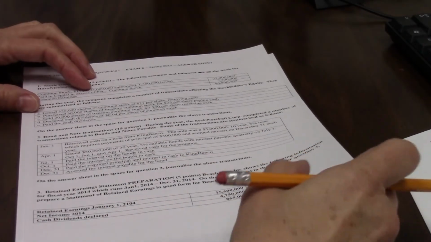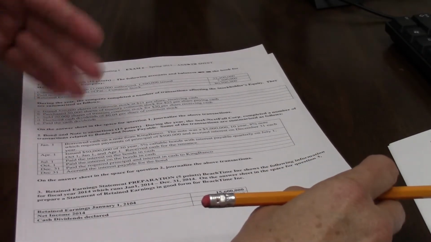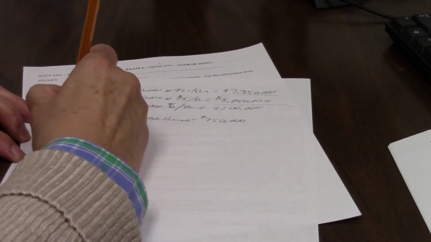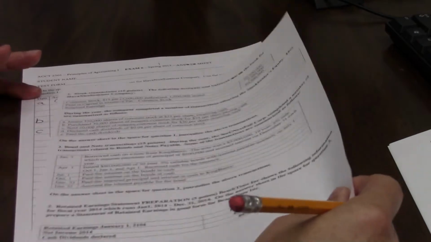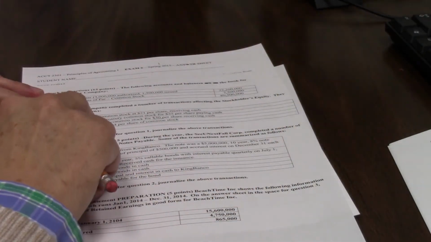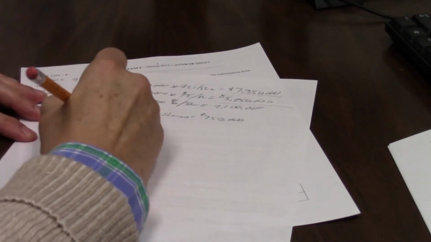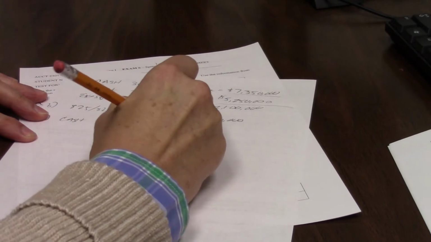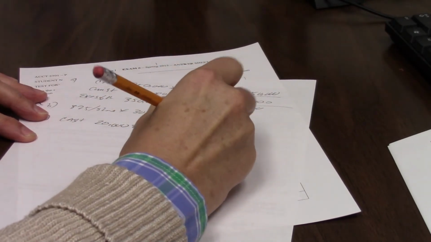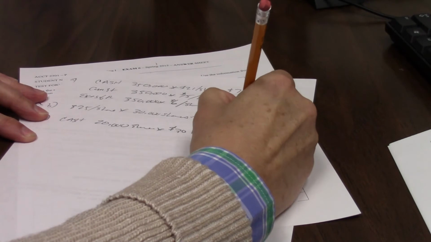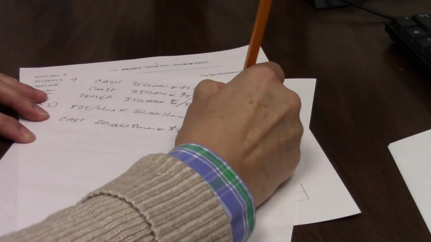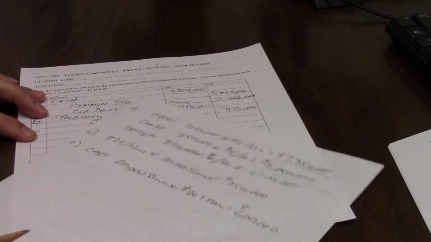All right, so let's figure this. Just like when we do the common stock sale, we have to figure out how much cash we're getting in. For cash, we're getting 20,000 shares times 30 per share, which is $600,000.